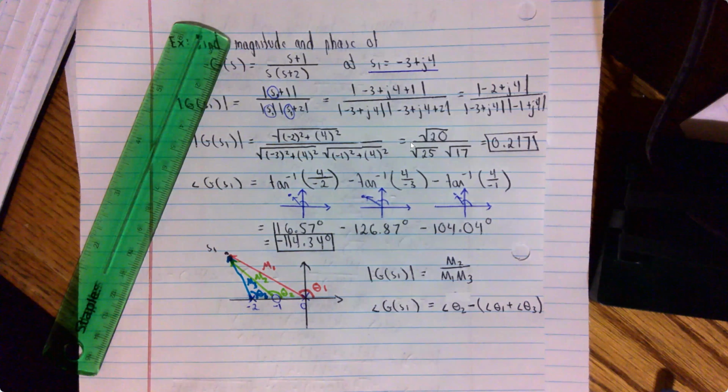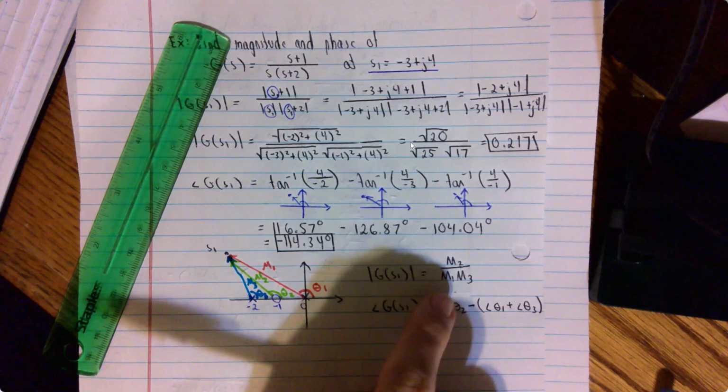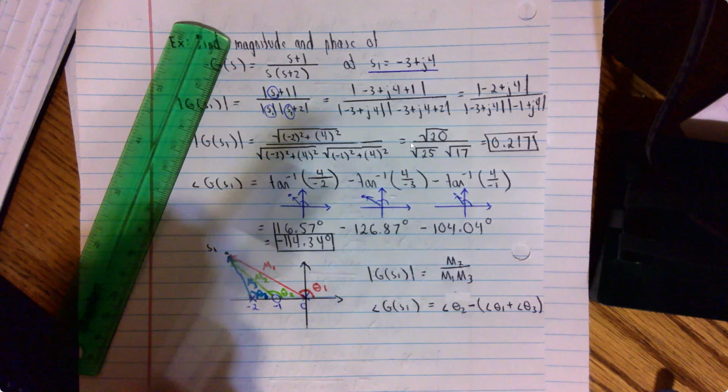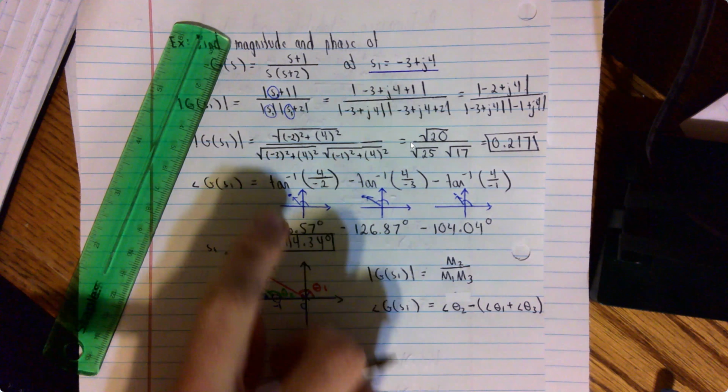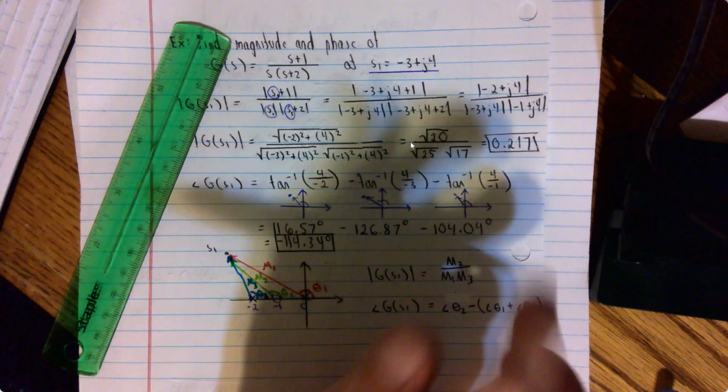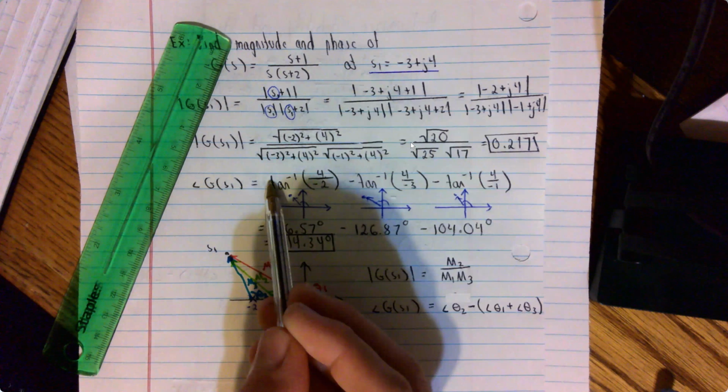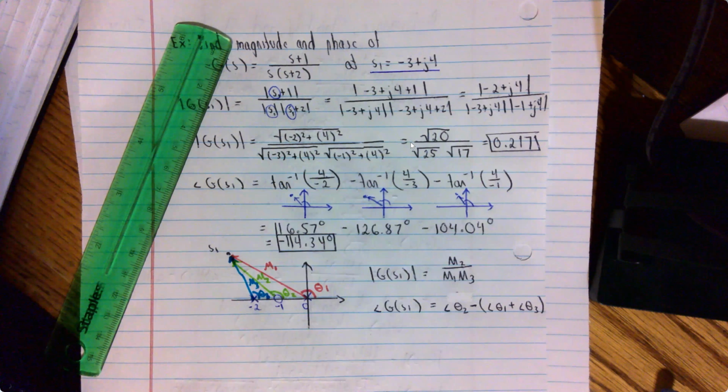So that is just the method we did here. We found the magnitude of each of those vectors, and then we found the phase angle of each contribution. Positive for the zeros, so that's why it's positive in front, but negative for the poles, so that's why it's a minus tan inverse. Okay, so what we need to do now is we're going to look at first order systems.